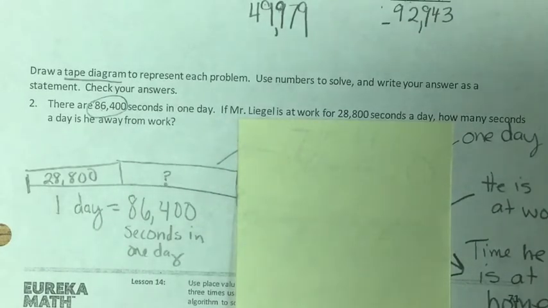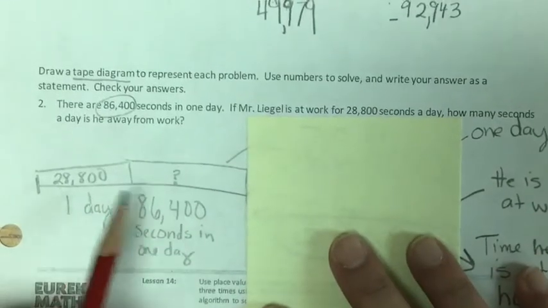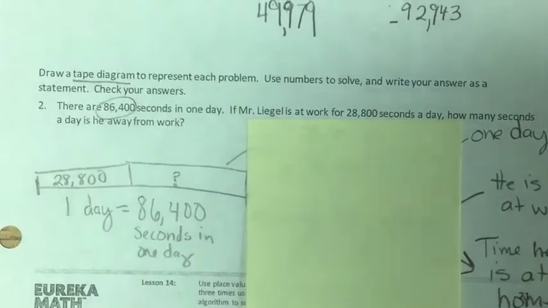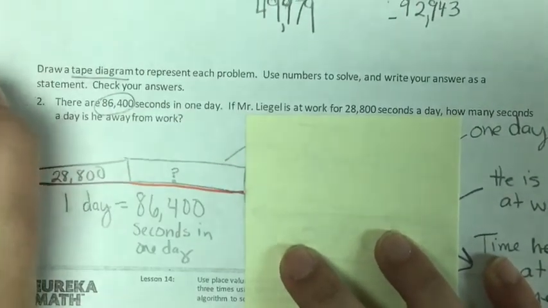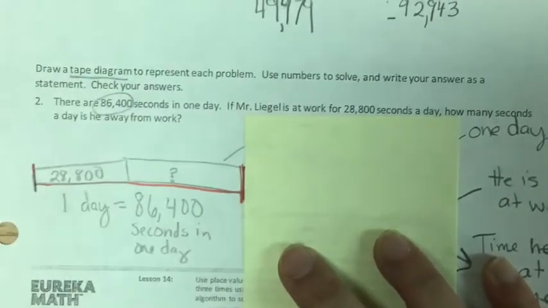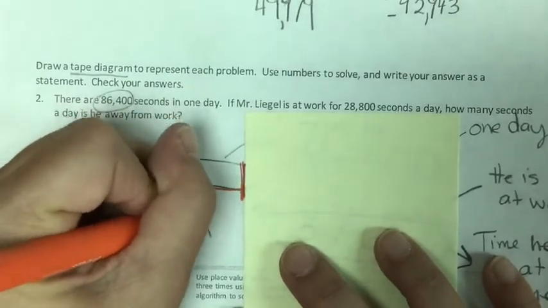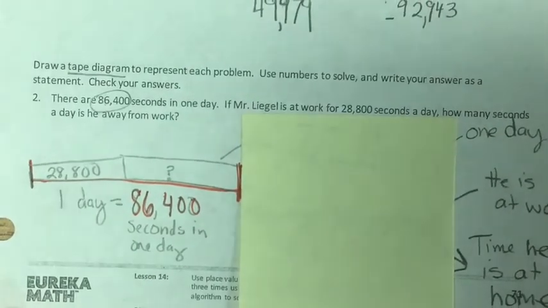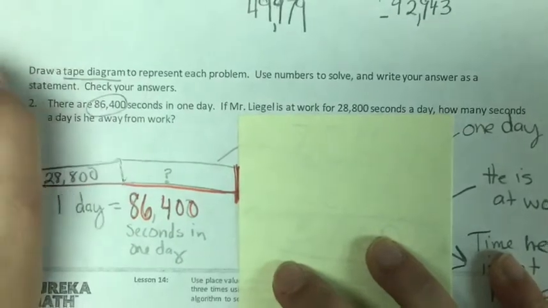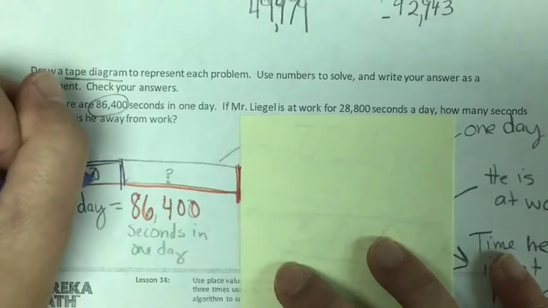So there's the same number of seconds in a day no matter what. They're telling you this is how many. So you can see I've already started my tape diagram here. I'm going to break out my pen. This right here represents the whole day. And this is the number of seconds in the whole day. This number represents how many seconds he is at school. Well, school, work, school for you, work for him.